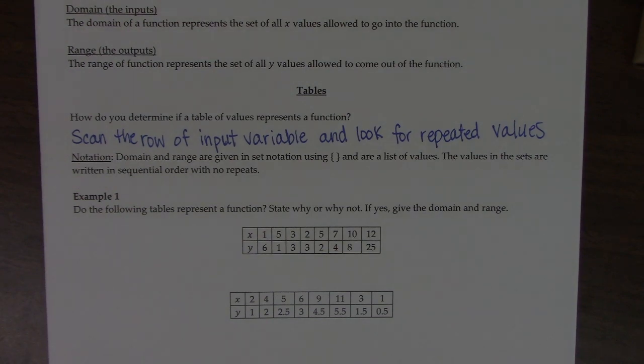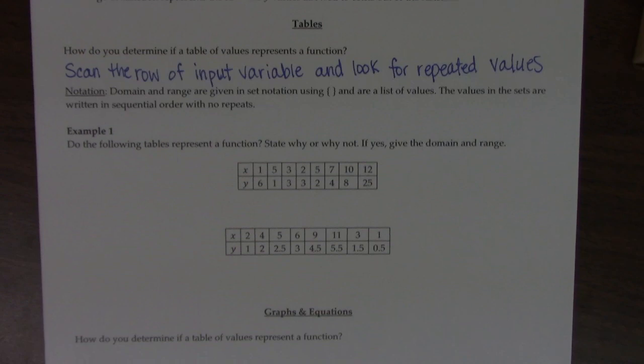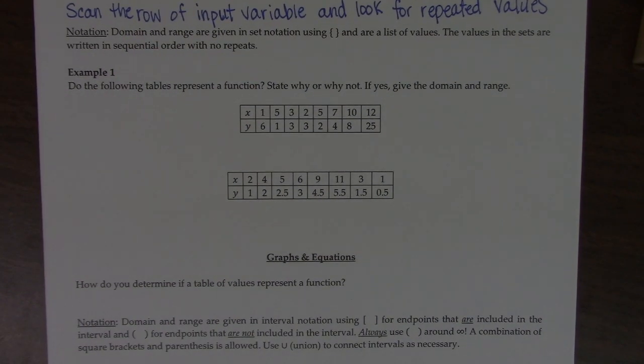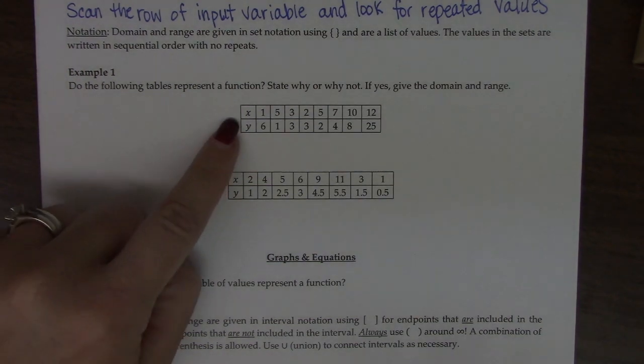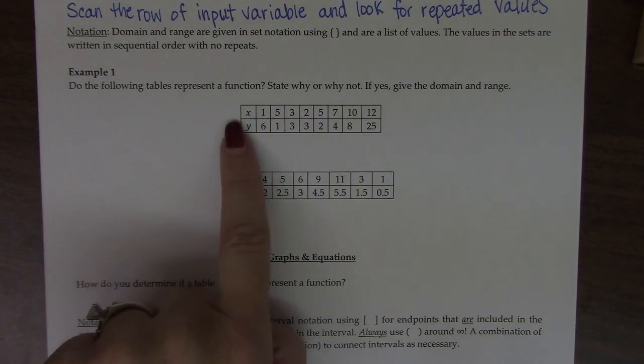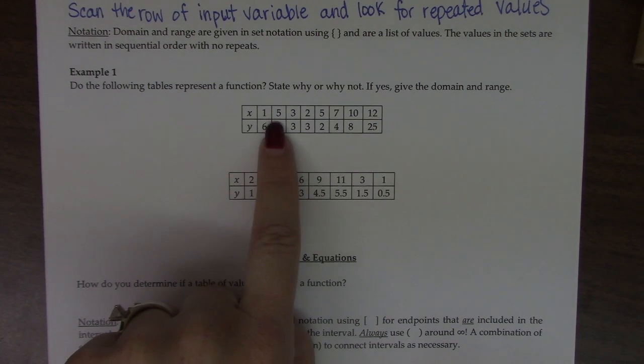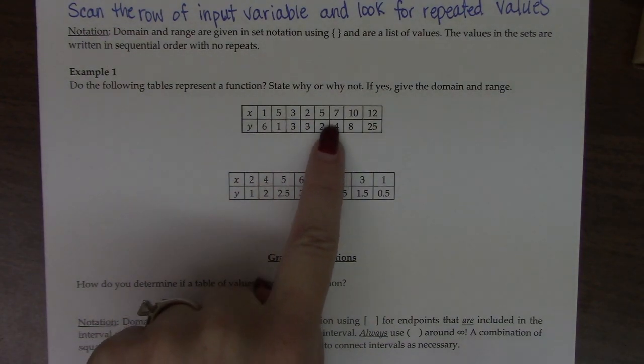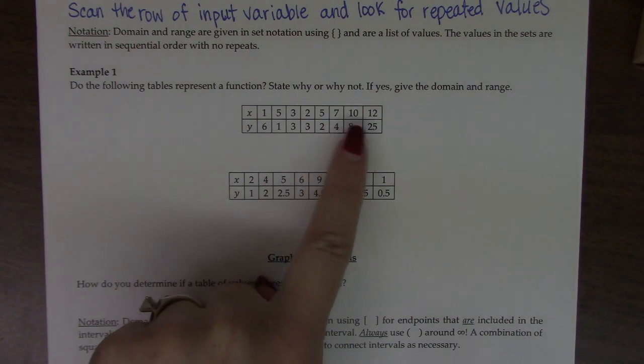So let's actually look at an example and see what I mean. Example 1 says, do the following tables represent a function? State why or why not. If yes, give the domain and range. We always assume when we see x and y, x are the inputs, y are the outputs. If we scan across this row here, we see the number 5, 3, 2, and then we see a 5 again, and a 7, 10.